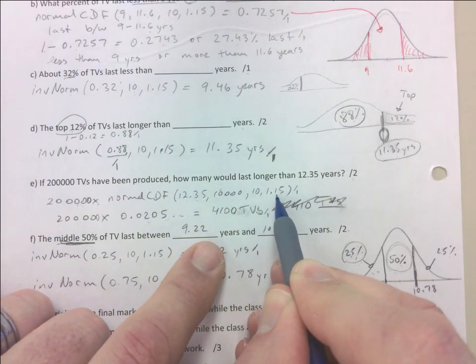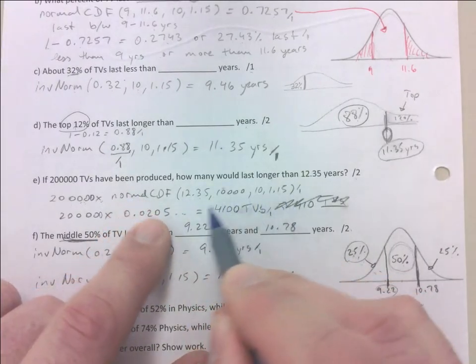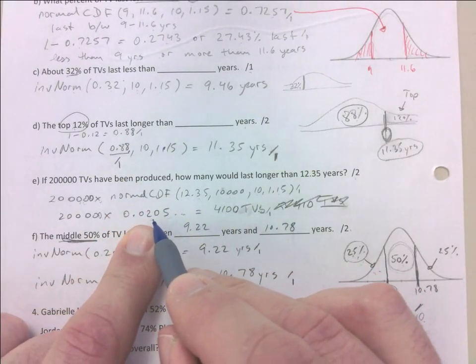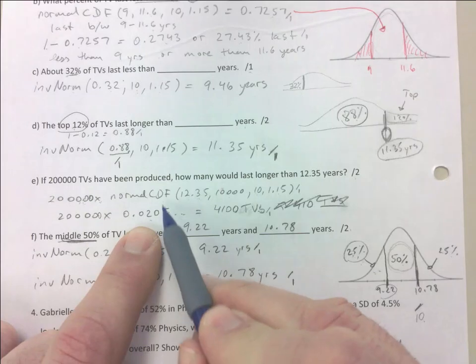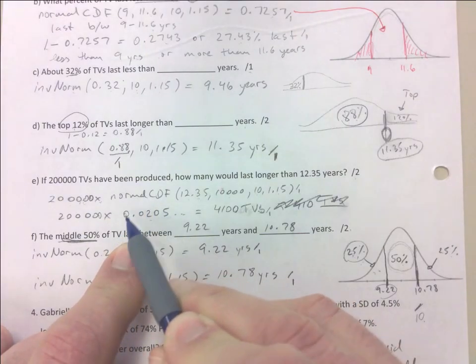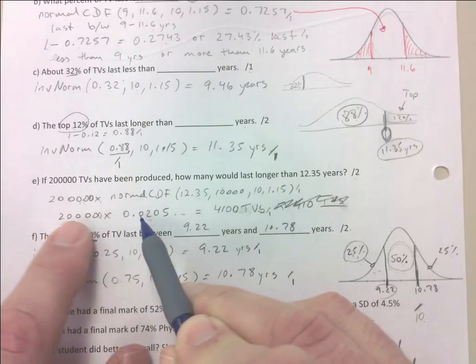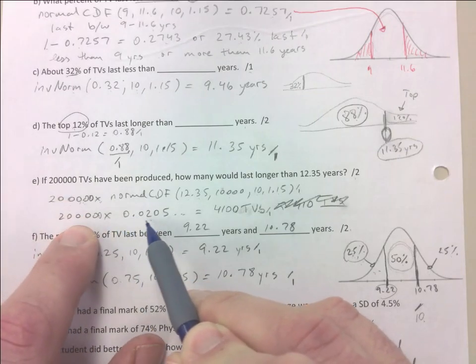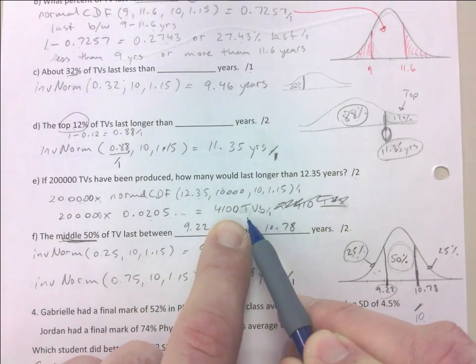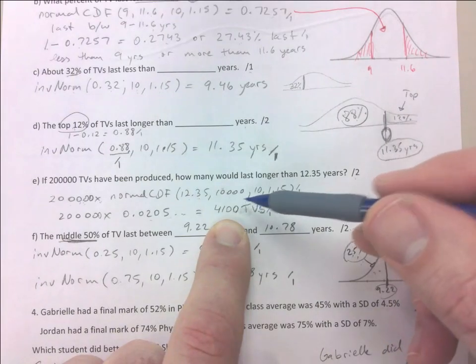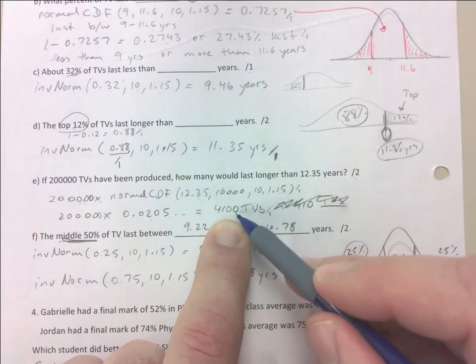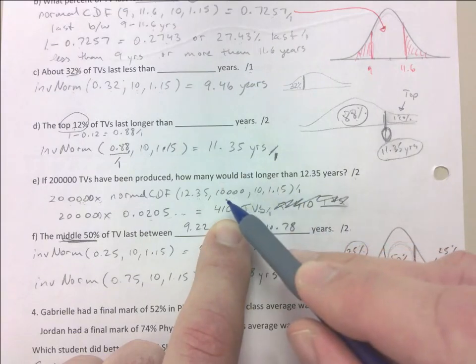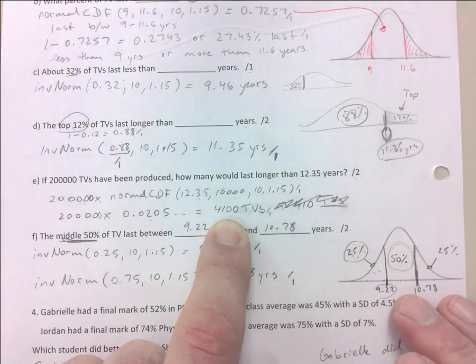You get a mark for figuring out the percentage, which is, well, not a percentage, it's a decimal, but it's 2.05% approximately. And then the second mark is for multiplying the number of TVs times that decimal. You have to have a whole number there. So it's approximately 4,100 TVs. So 1 mark for getting the number, another mark for figuring out the percentage of TVs that last longer.